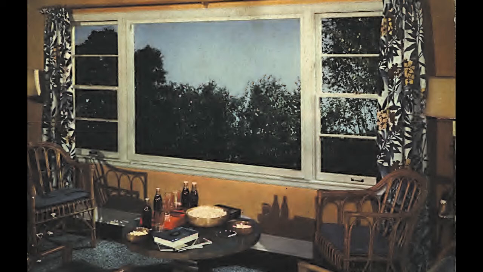Picture windows came in a variety of sizes and shapes. Some of these are called window walls because they consist of a bunch of smaller windows that create a bigger window unit. One of the things that happens with picture windows also is the way that we describe sashes changed.